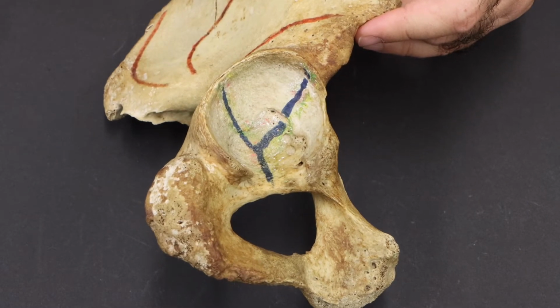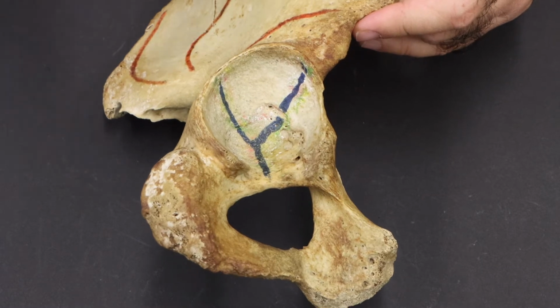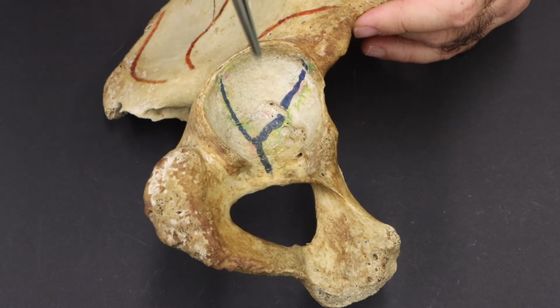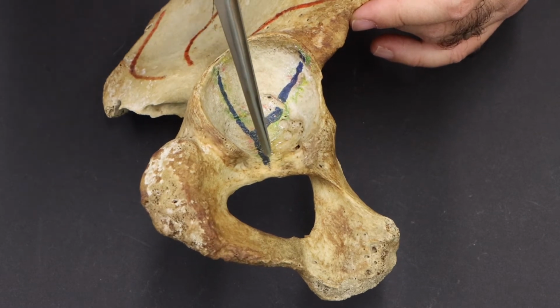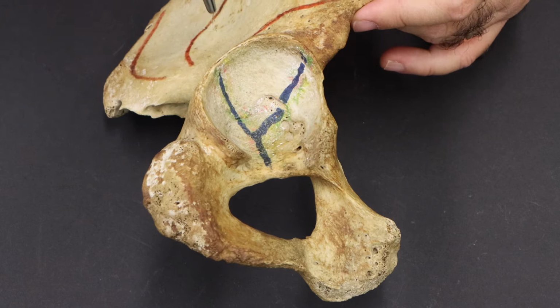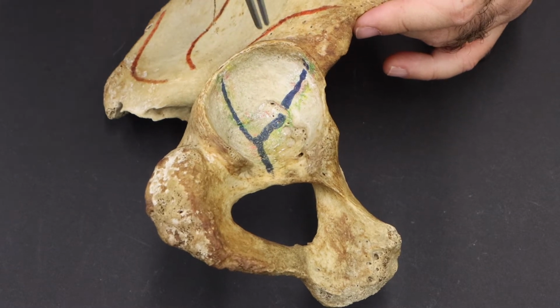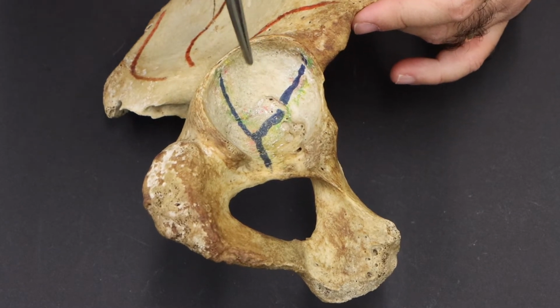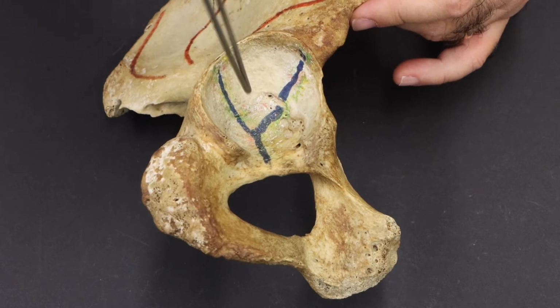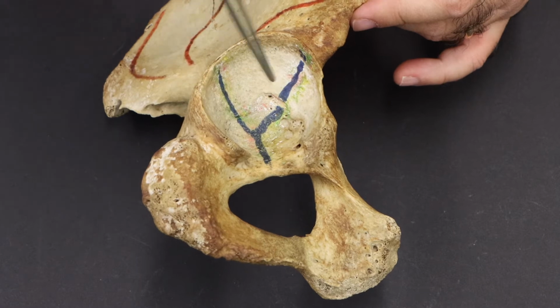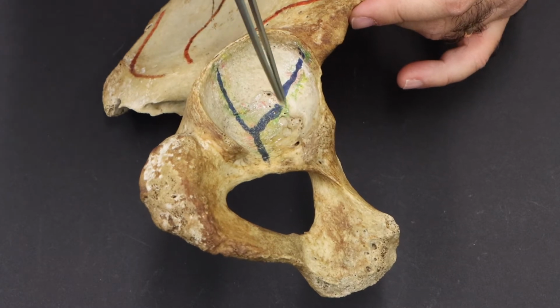via cartilage. So if you draw the letter Y or epsilon, as you see in this picture, we divide the acetabulum into the superior part, posterior part, and anterior part.